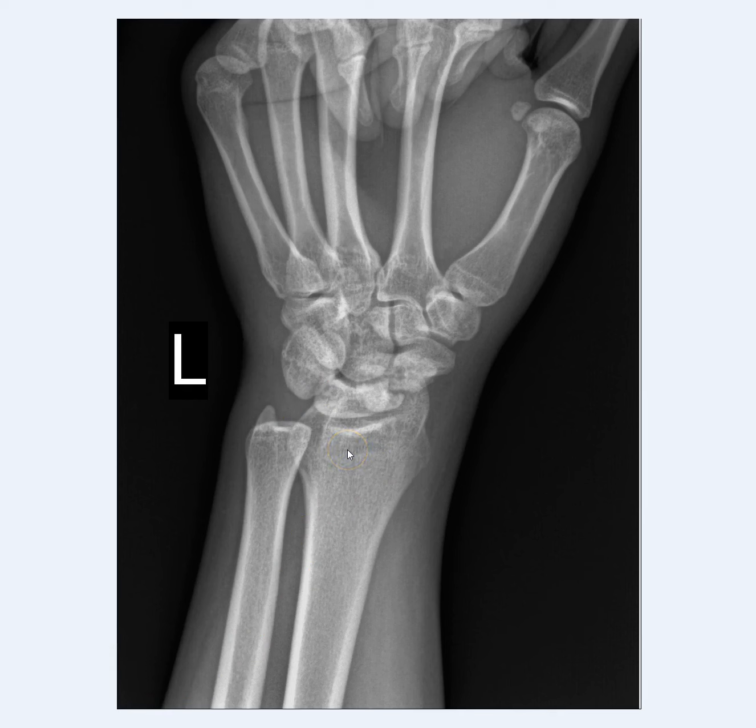One of the diagnostic criteria for a scapholunate ligamentous tear is seeing increased space on a plain radiograph between the scaphoid and the lunate. 3 millimeters or greater of space is diagnostic of a tear on an x-ray. This is not visualized here, but it should also be noted that plain radiographs are not very sensitive for this kind of diagnosis.